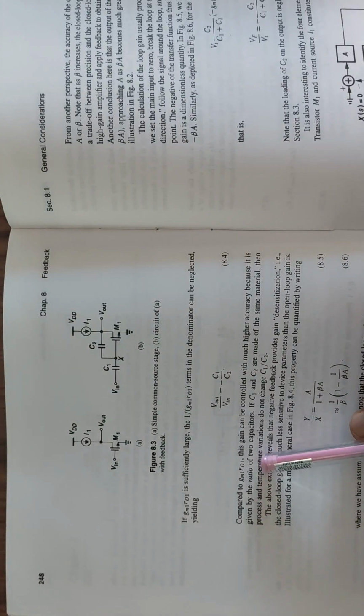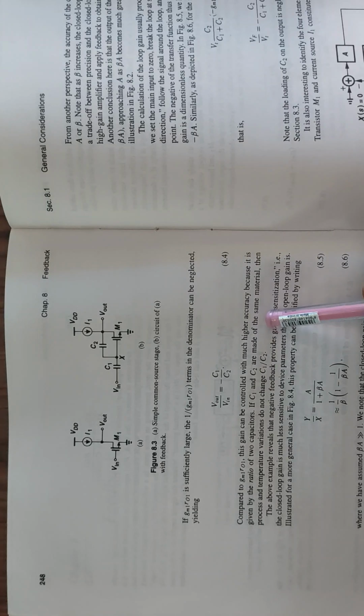This gain can be controlled with much higher accuracy because it is given by the ratio of two capacitors. If C1 and C2 are made of the same material, then process and temperature variations do not change C1/C2.